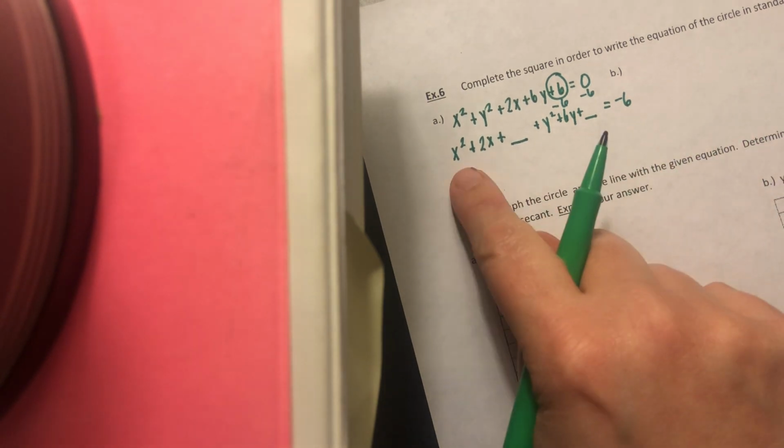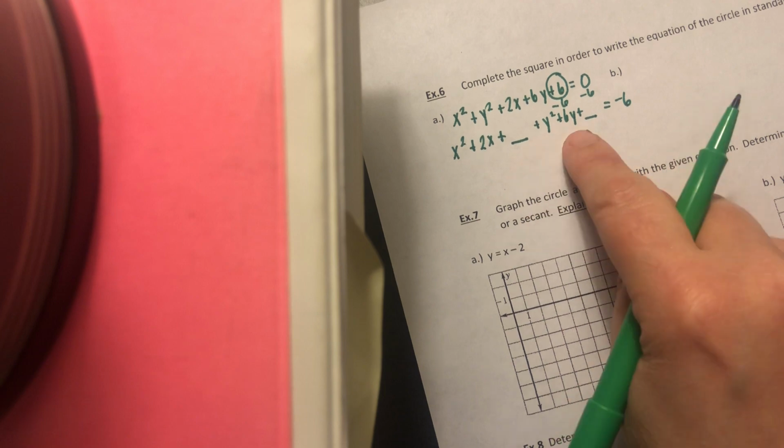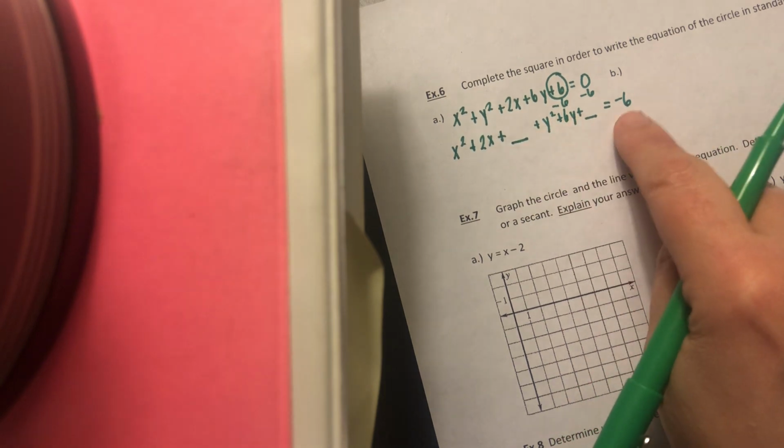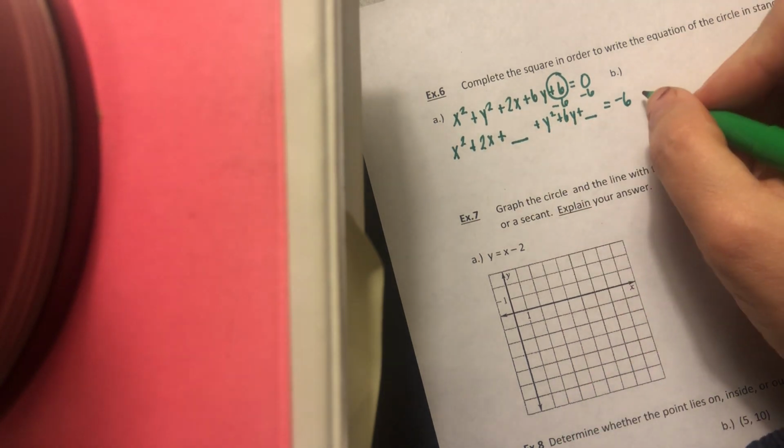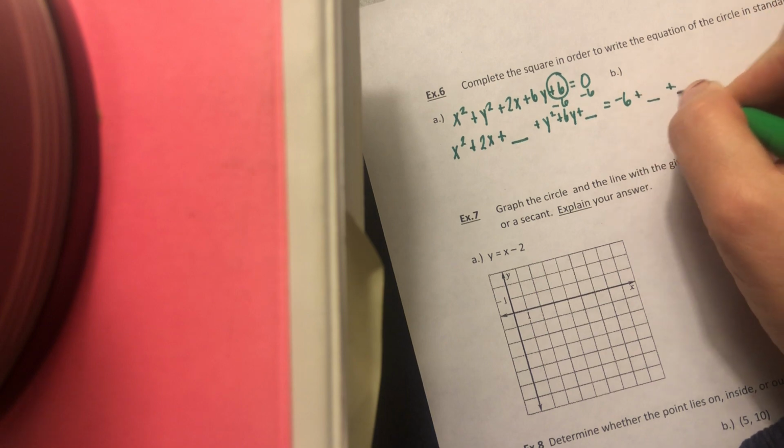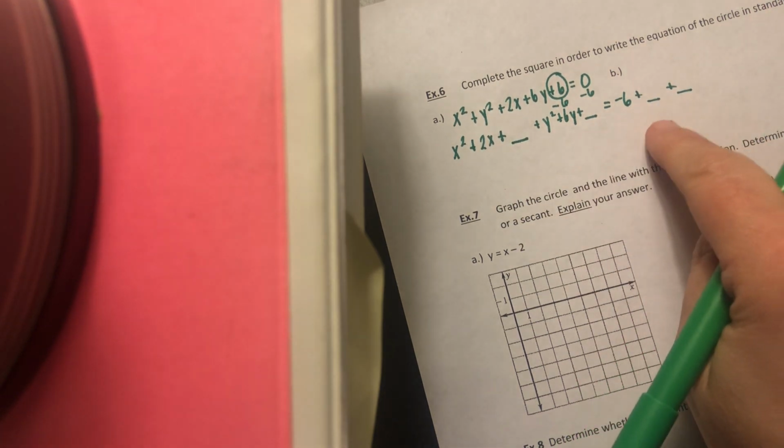So this is like the setup for completing the square. You want to have your x terms together with a blank, you want to have your y terms together with a blank, and all of your constants, whatever was there, moved to the other side. Oops, and I need 2 blanks over here because whatever I do to one side, I must do to the other.